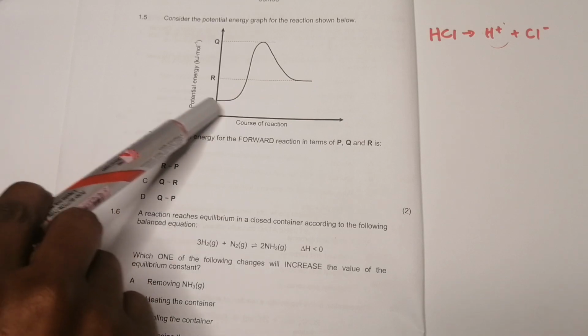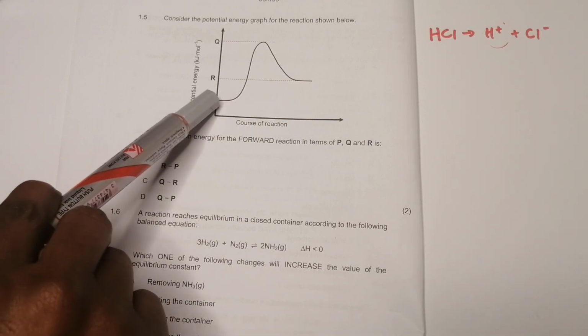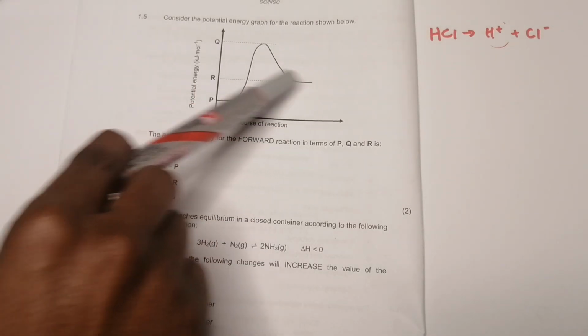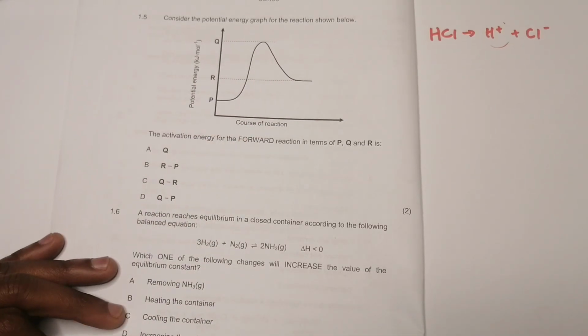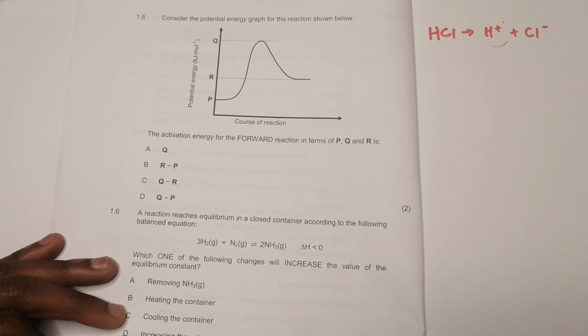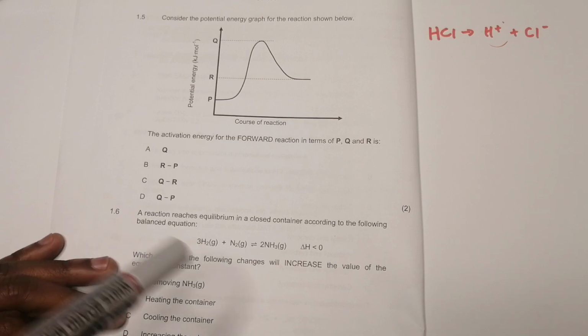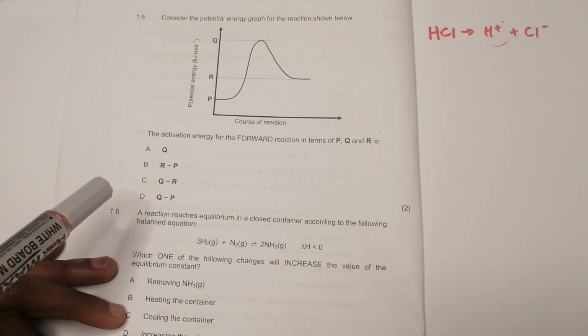The energy of the reactants would be lower and the energy of the products would be higher, so the activation energy for the forward reaction is much greater. If you don't know what I'm talking about, it means you haven't watched that video. Just go and do that quickly for yourself.